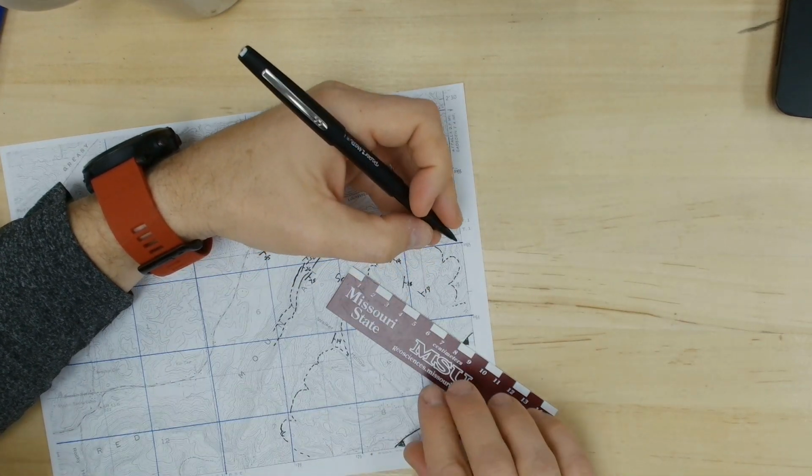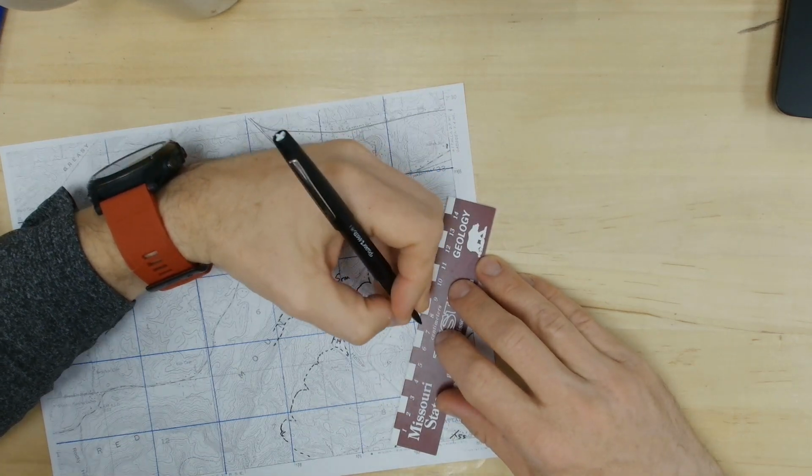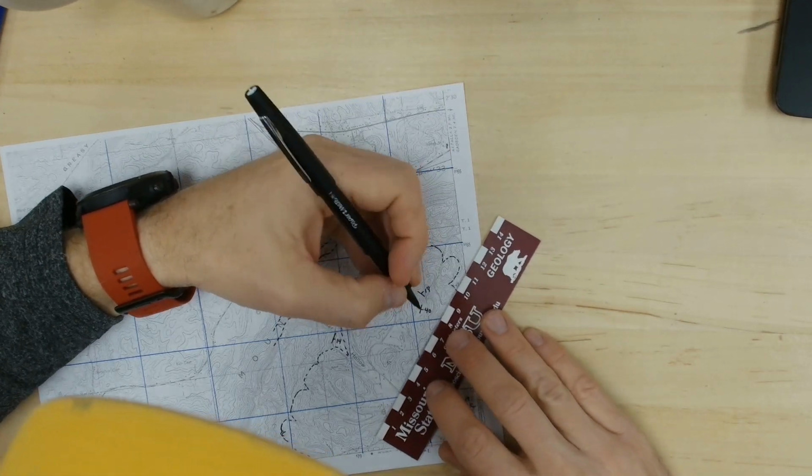The other thing I am doing that you can't necessarily see, because I was pausing the video and working out to the side, is I put all my symbols on a blank sheet of paper as I go.